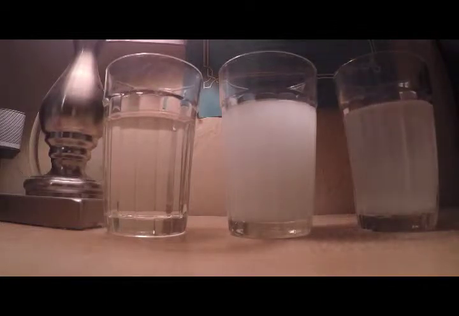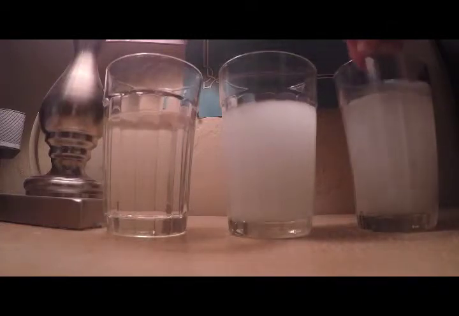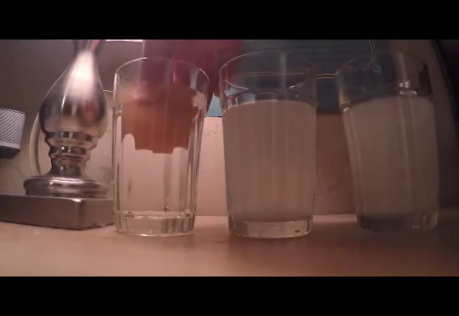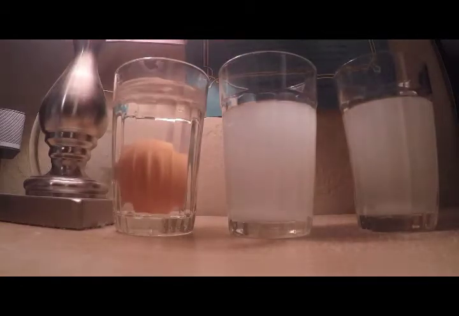Density is the amount of mass something has per volume, and when you add more mass to the same volume, you change the density. When you add 4 tablespoons of salt to the water and stir, the salt crystals break down into molecules and fill in the holes in between the water molecules. The solution now has more mass in the same space, or volume, which increases the density of the water.